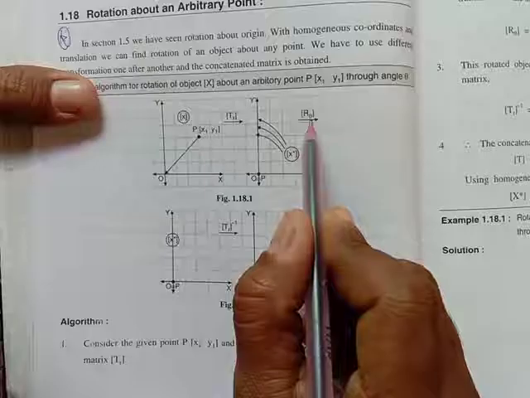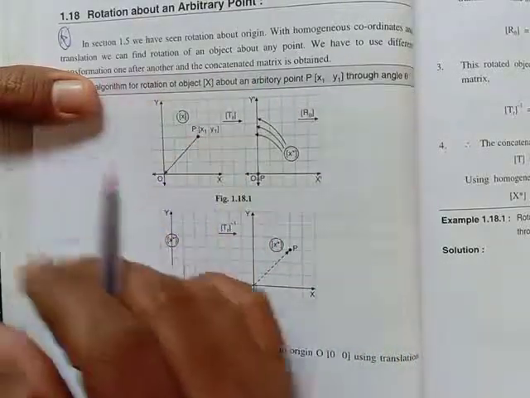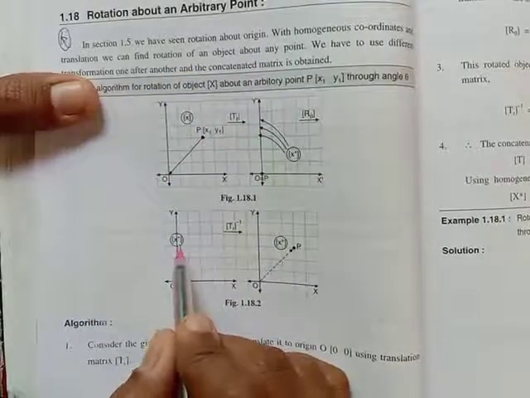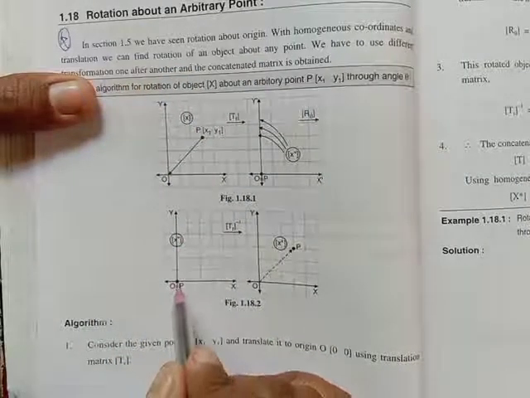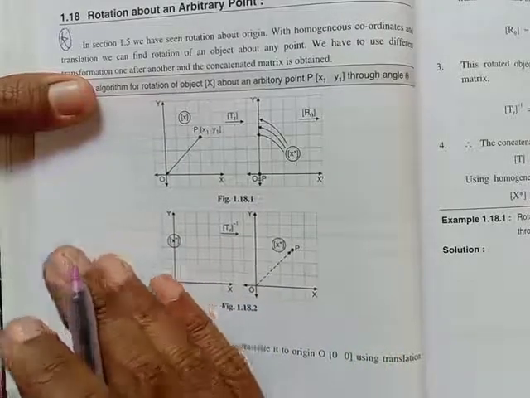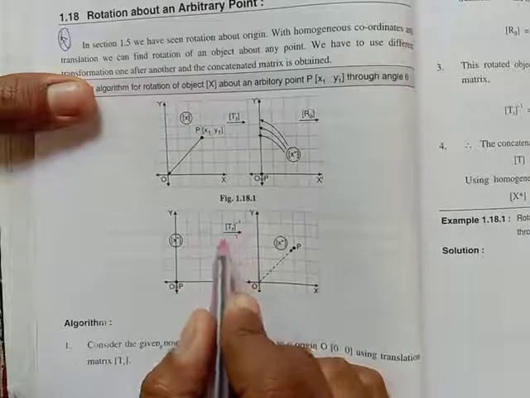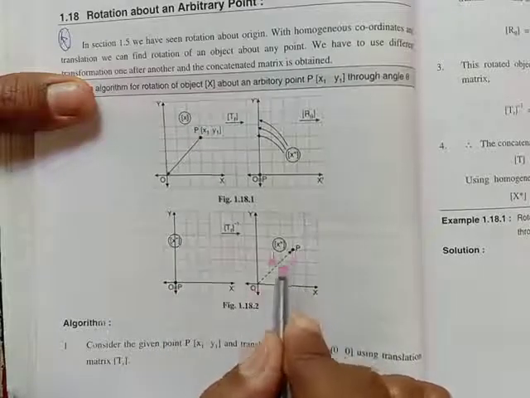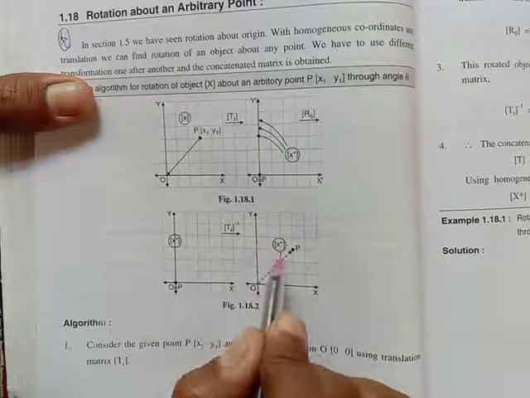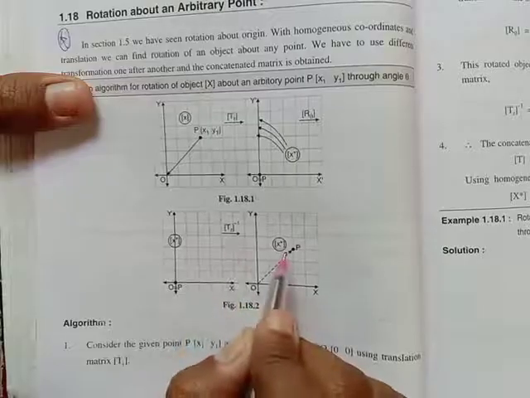Now we have to apply rotation through an angle theta. So we will rotate it in the anti-clockwise direction. After rotating, the object will come here. The point P remains at the same position. Okay. Now we will apply inverse translation. Applying inverse translation, the point P goes back and the object also comes here. According to that, the object will come here.